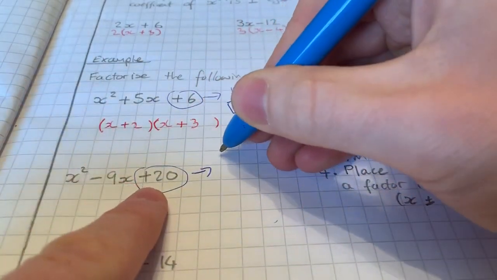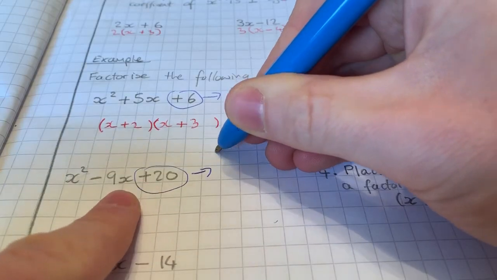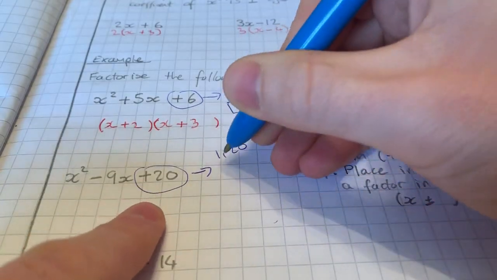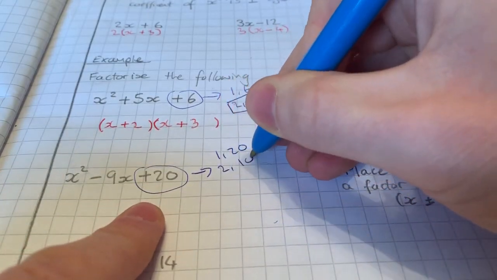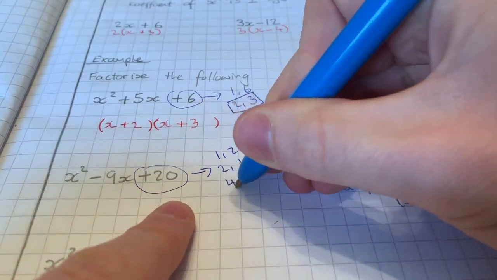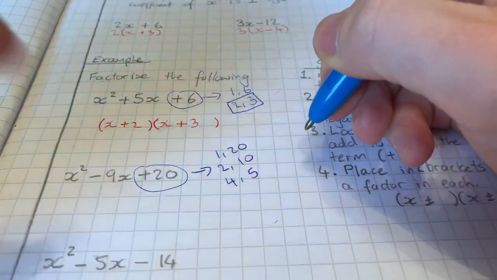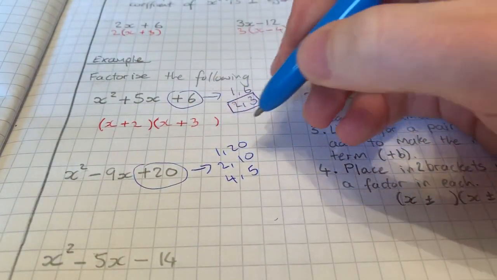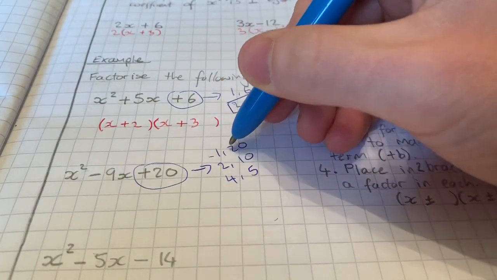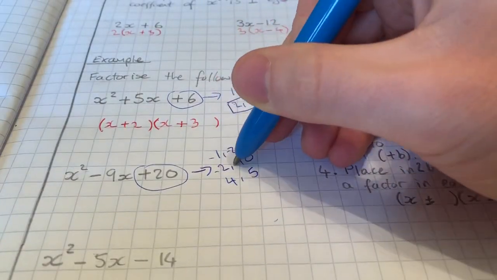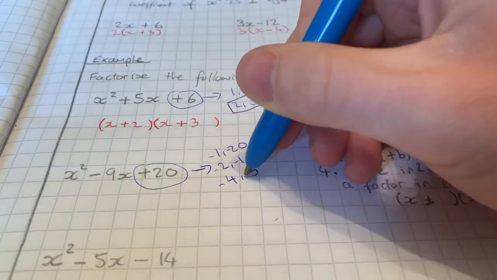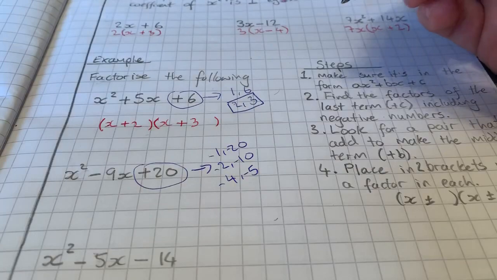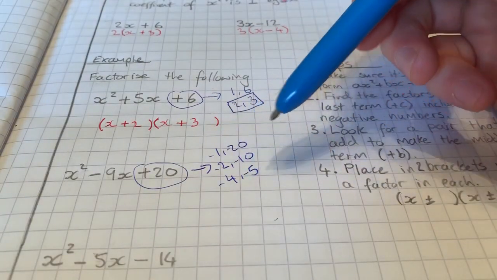So we want to make plus 20, so we can have 1 and 20. We can have 2 and 10. We can have 4 and 5. Now we've got positive answers, so we can also have negative 1 and negative 20, negative 2, negative 10, negative 4, negative 5. So these could be the factors.